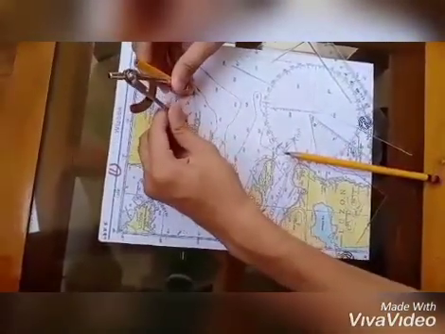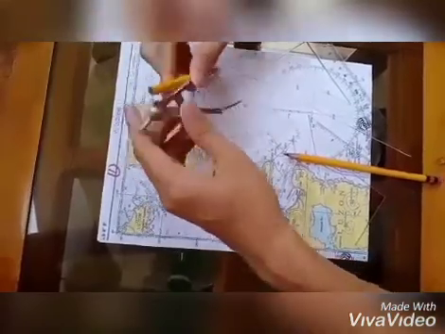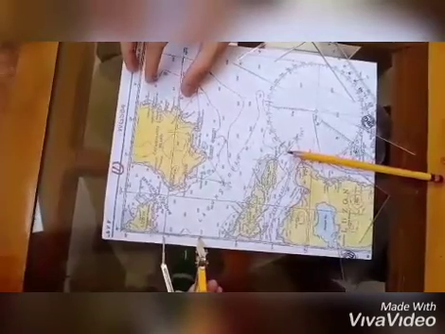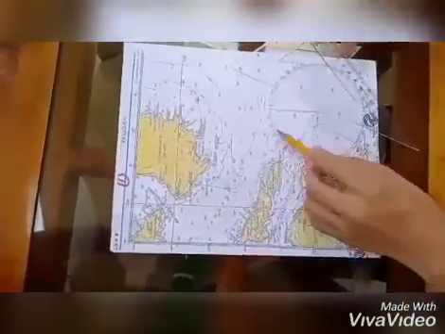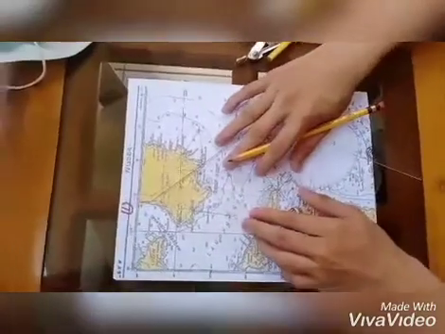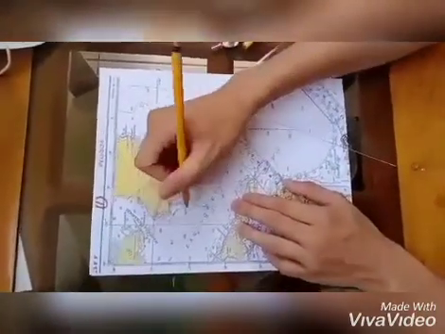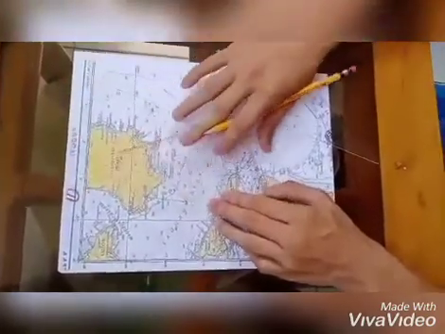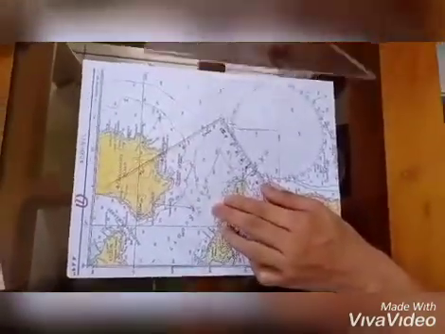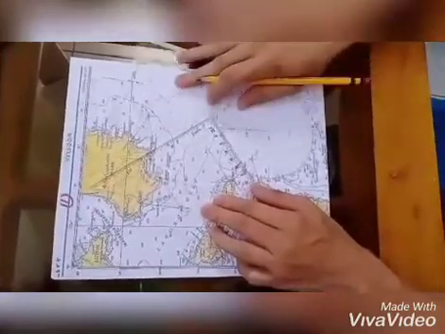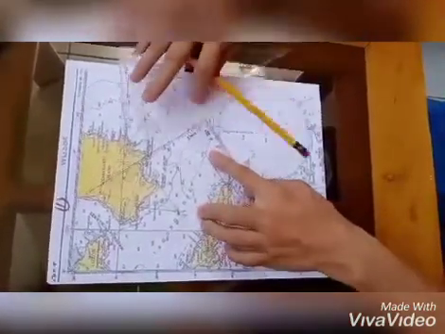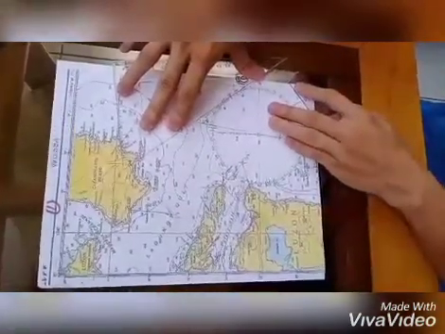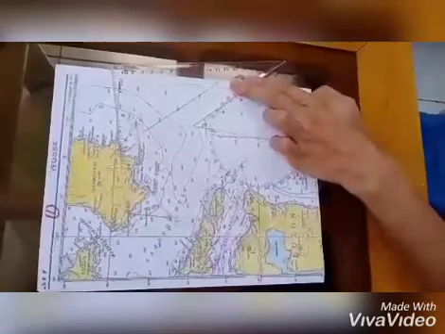And next is ship number 3. Ship number 3 is at 13 degrees 05 minutes north and 124 degrees 20 minutes east. And of course, we also need to obtain the bearing and distance of the observed objects from ship number 3. And for this, we will find the bearing and distance of Ongay Point and Prieto Diaz Lighthouse.